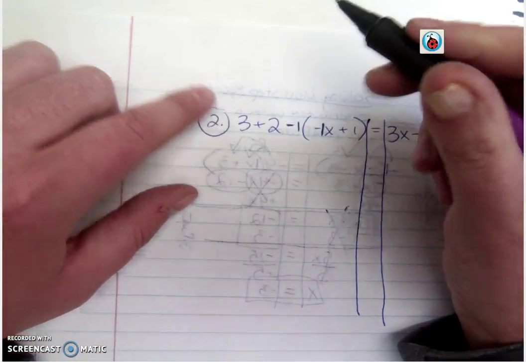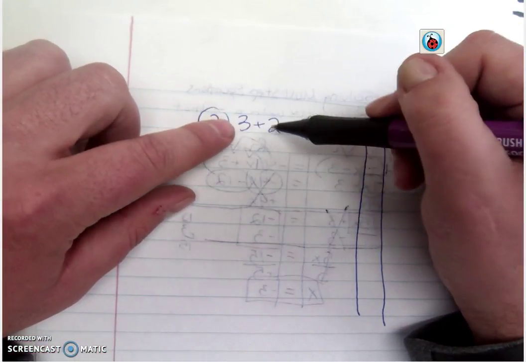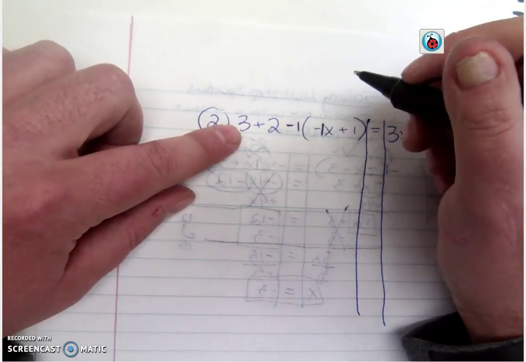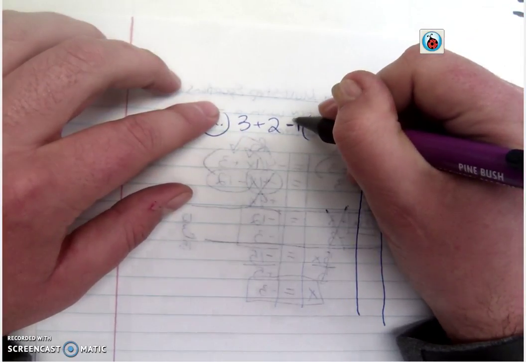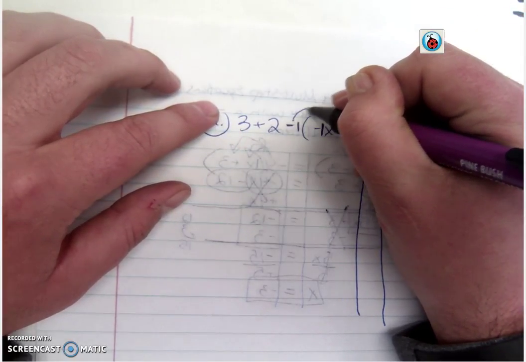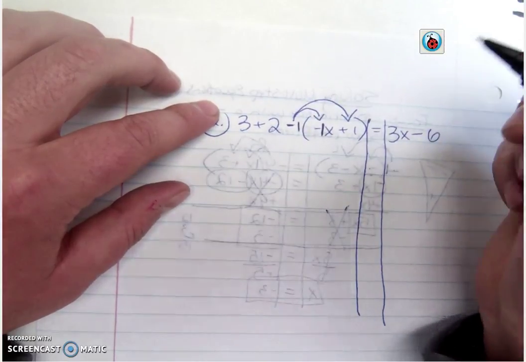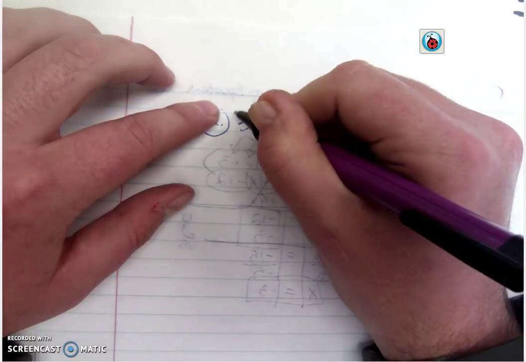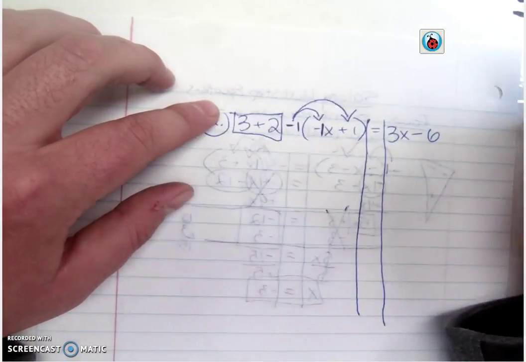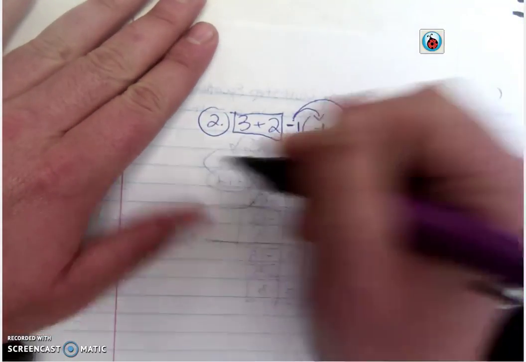Now, I know it might be tempting to go ahead and do this. 3 plus 2 minus 1 is 4, but remember this negative 1 is actually attached to this parenthesis, which means to multiply through distribution. You can, however, eventually combine these, which we will do, but not yet.